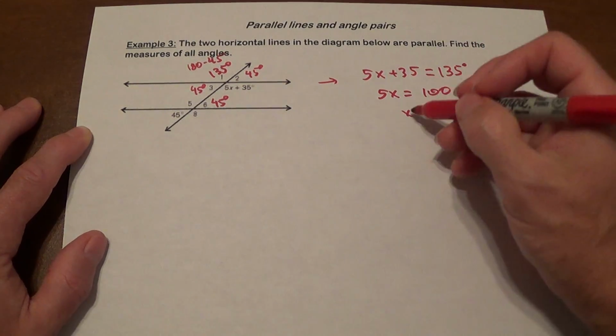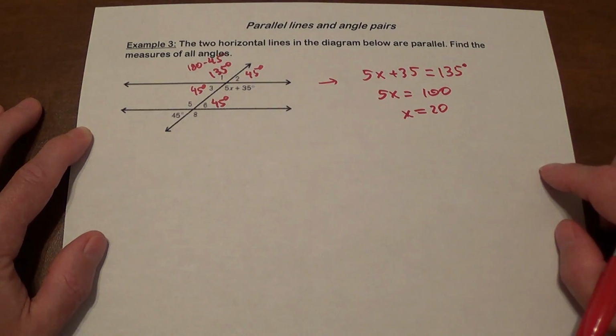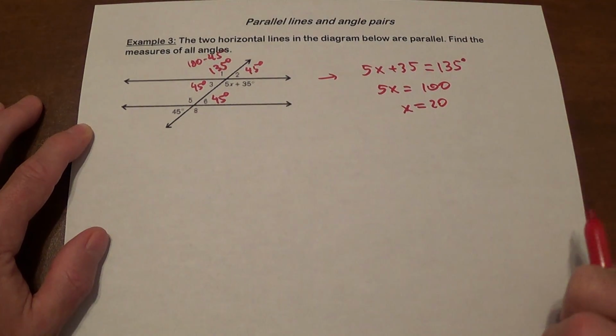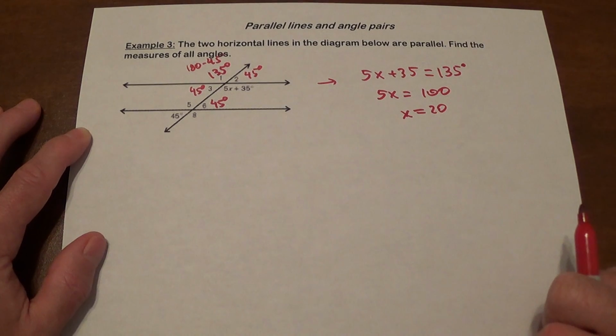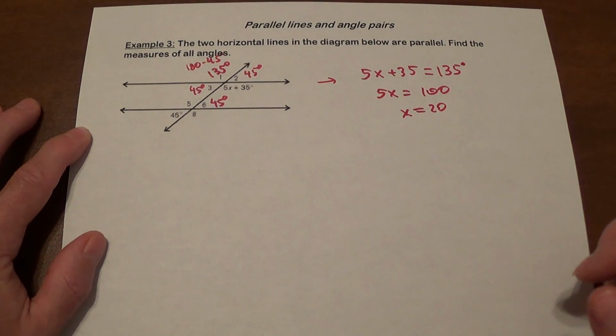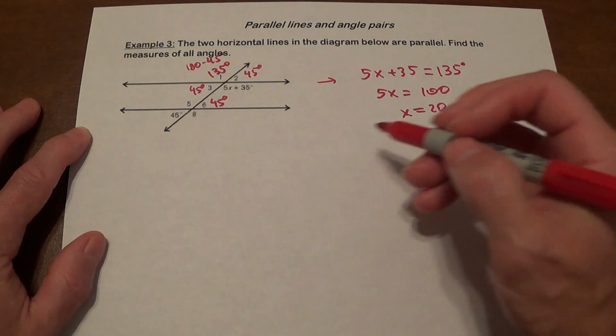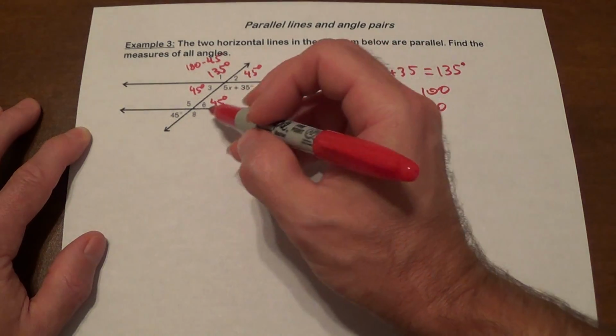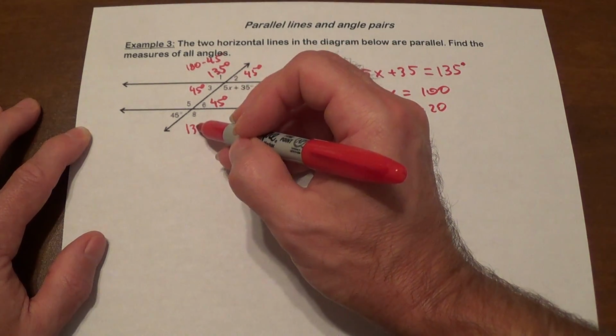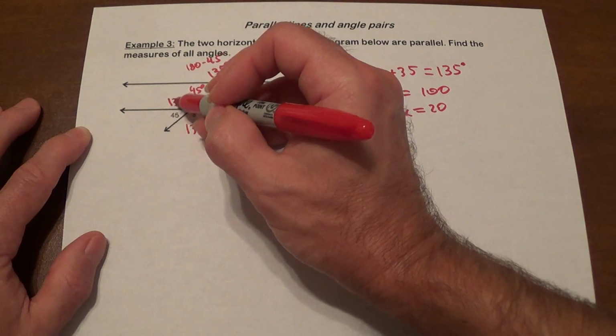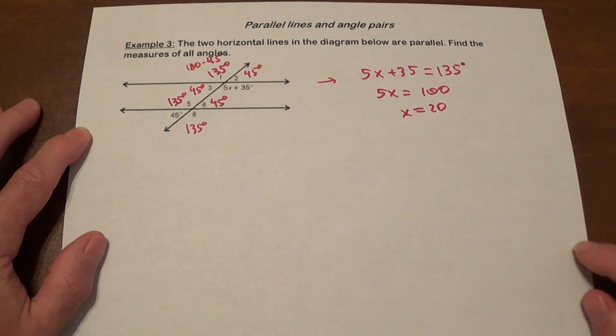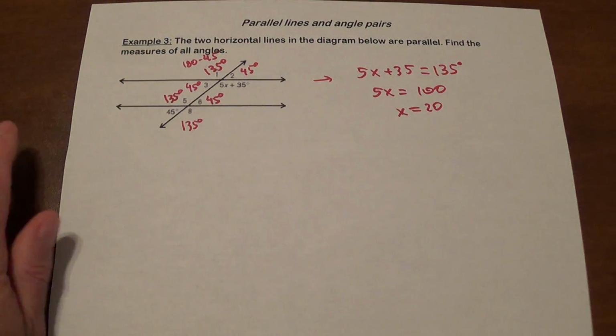You really don't need to find the value of x, but in case a problem is asking you to find the value of x, then this is how you can do it, okay? But you can find all the remaining angles here that are numbered. This angle is going to be 135 as well, and this angle is going to be 135 as well. And this is pretty much how this problem is done, and I hope this helps.